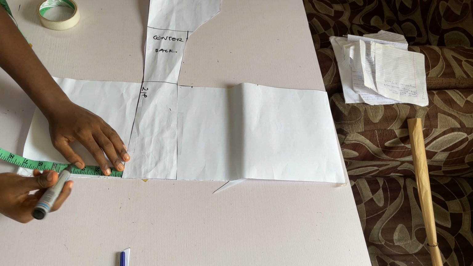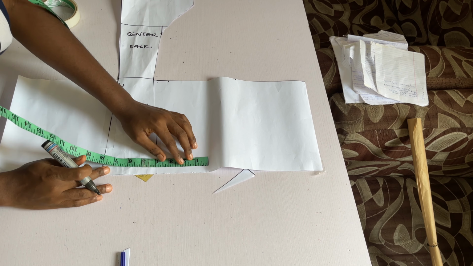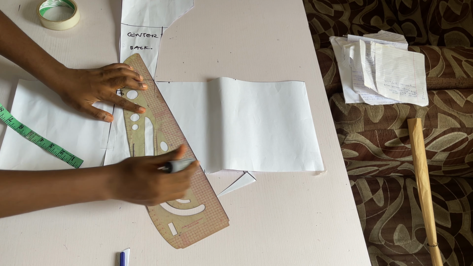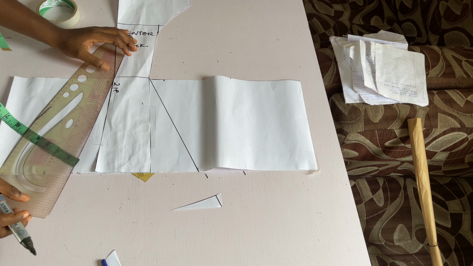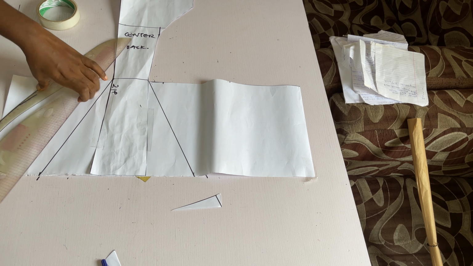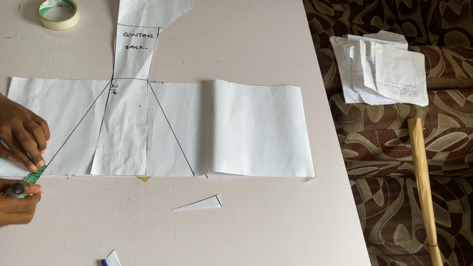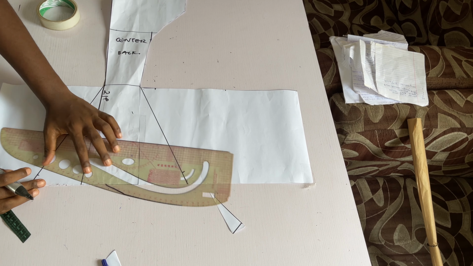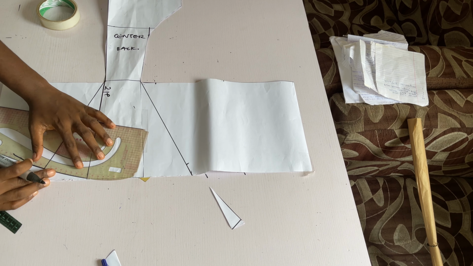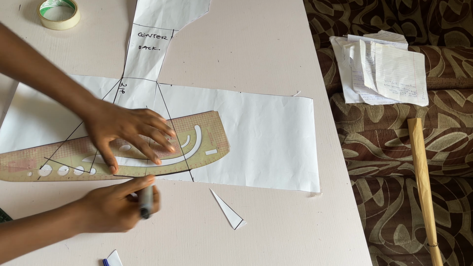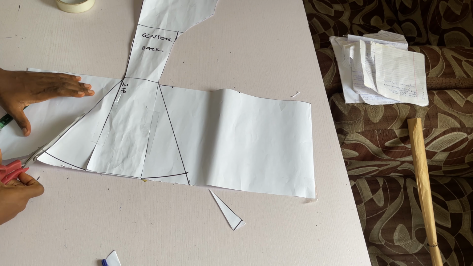So for the center back, we're going to do the same process we did for the others. We're going to add to the 2 sides 3.5 inches. Then when we are done marking it on the 2 sides, we're going to connect that to the waist. Then go up by 1 inch on the hem and connect back to the center back piece. Then cut through.